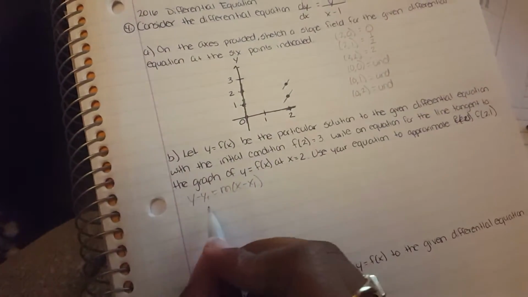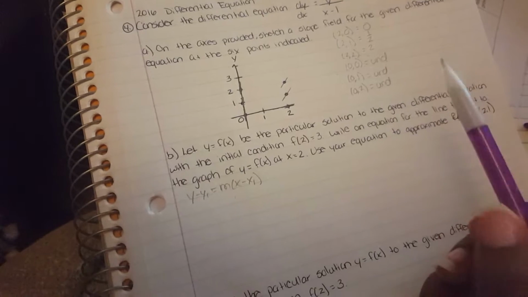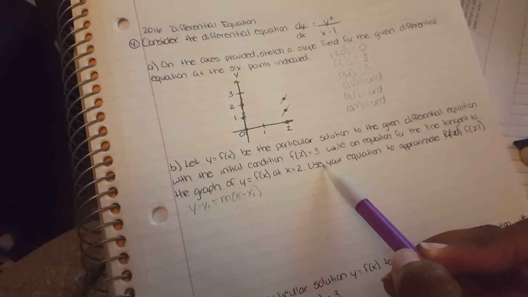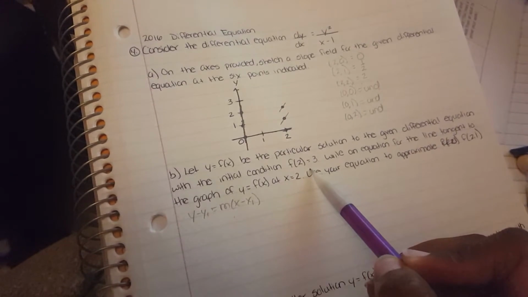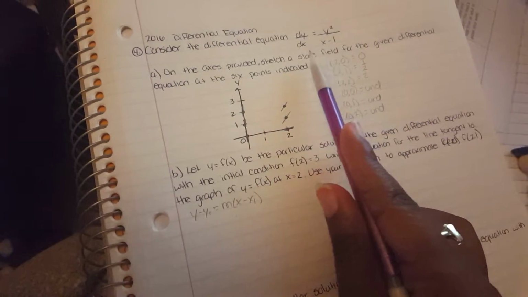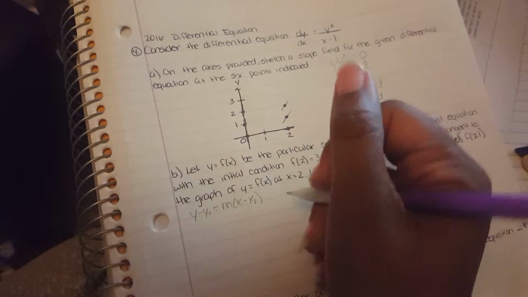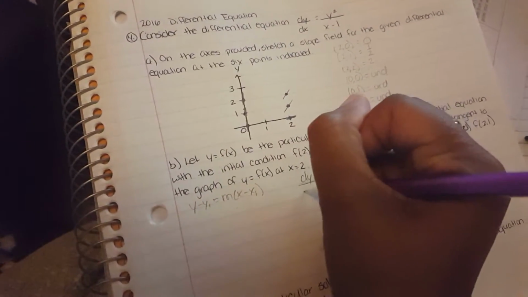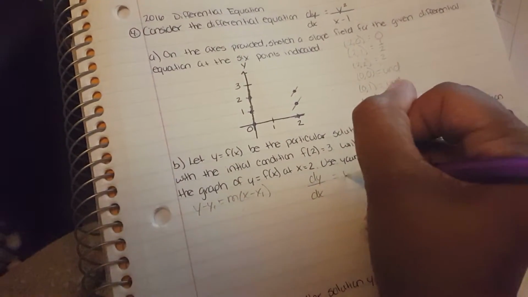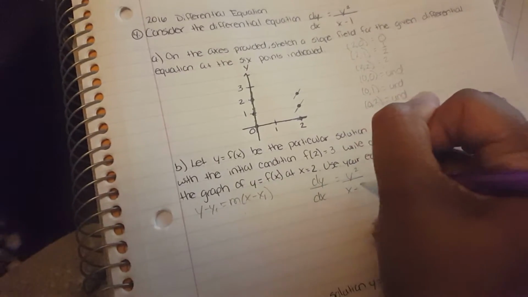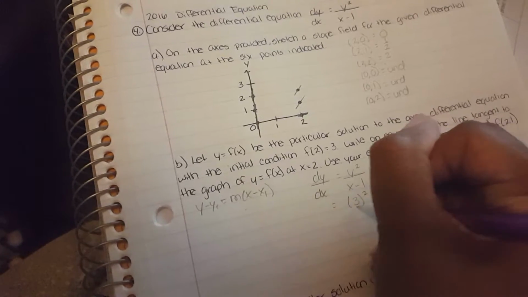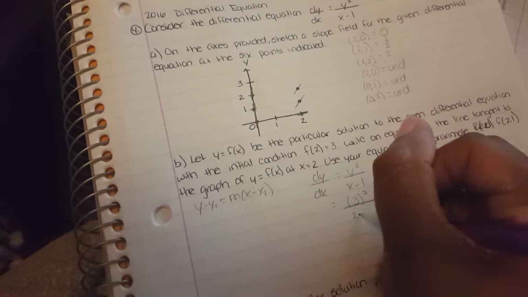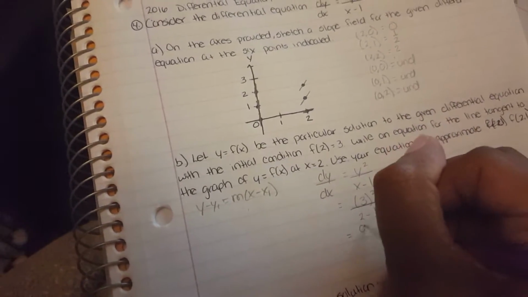So I use our point slope form. Now in order to get the slope, you will have to plug in 2 and 3 for your dy over dx equation. So dy over dx, which equals y squared over x minus 1, will equal 3 squared over 2 minus 1, which will equal 9.